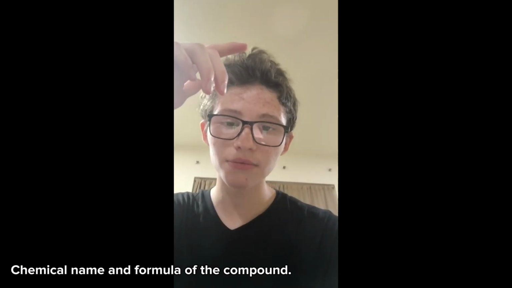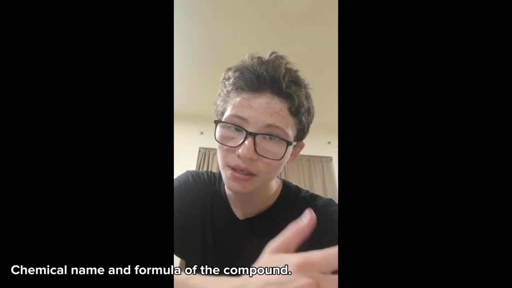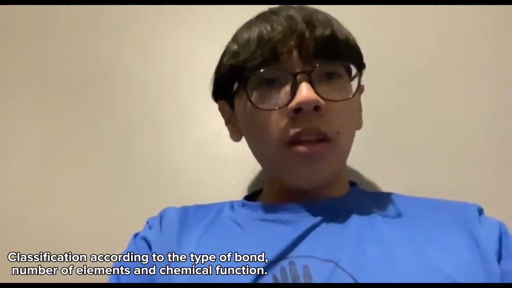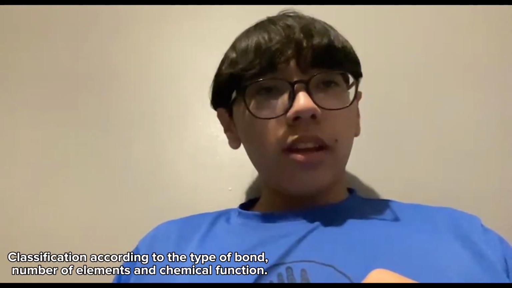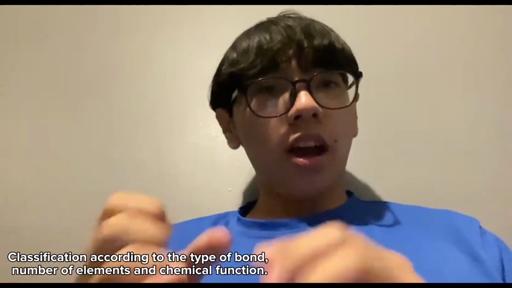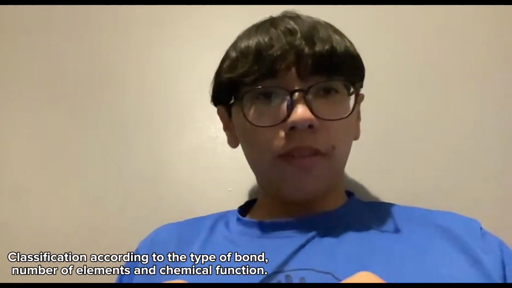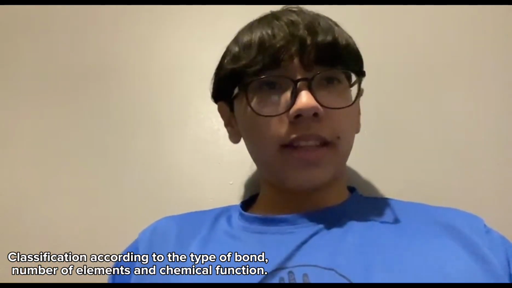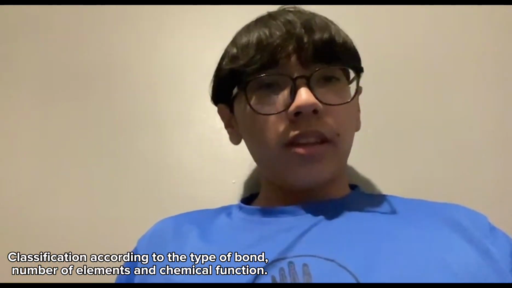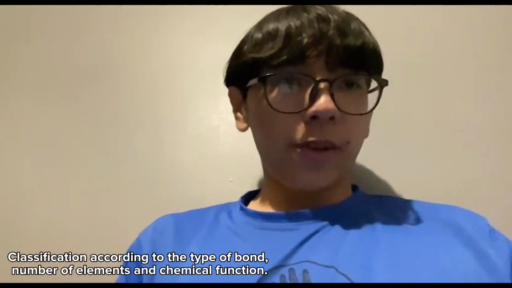HCl is the chemical formula of hydrogen chloride, and it is also known as muriatic acid. Well, hydrogen chloride is a binary compound formed by two elements, hydrogen and chlorine, and it is classified as polar covalent because of the significant difference in electronegativity between the atoms. It gives the molecule a partial ionic character.